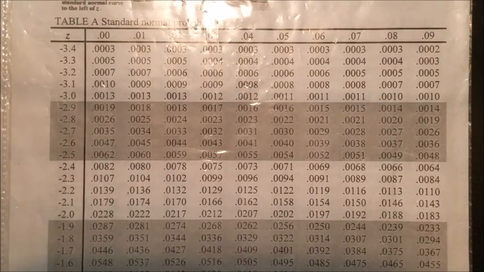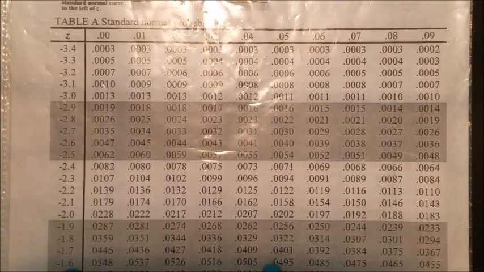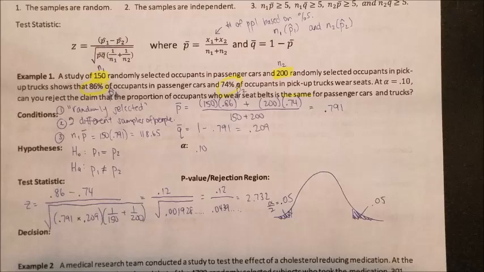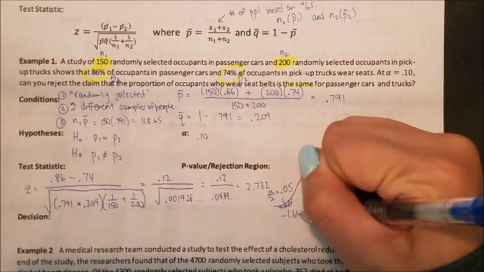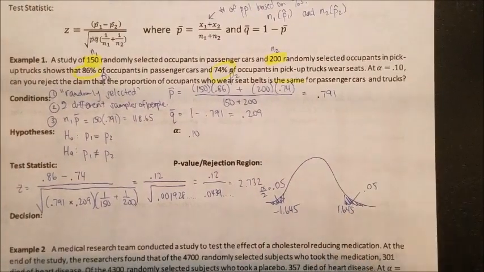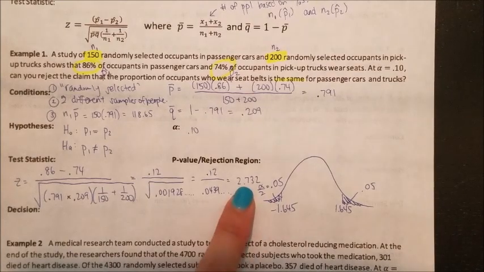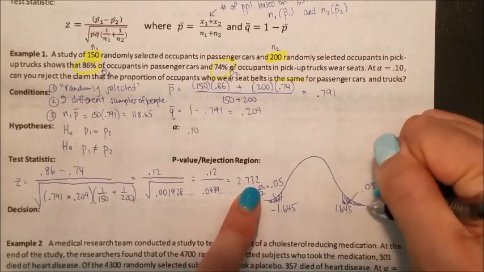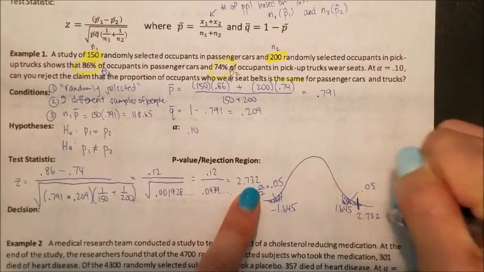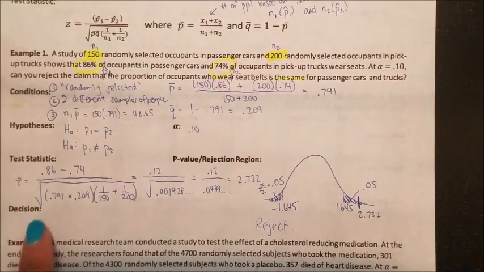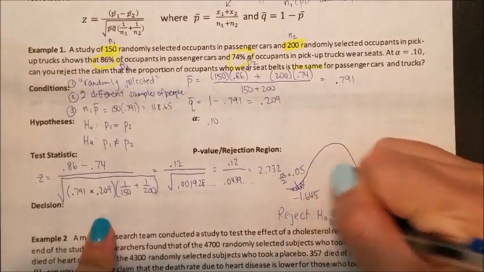So 0.05 looks like it's down here, so right in between these two. So that would be a z-score of negative 1.645. And remember, the negative one goes on the left, so that means the positive number has to go on the right. Okay. The test statistic that we got was 2.732, which would be on the right side because that's bigger. So that would be in the shaded region. And since it is in the shaded region, we would reject. And again, I don't need you to keep writing out your decision, so I just need to know, are you rejecting or failing to reject H0?